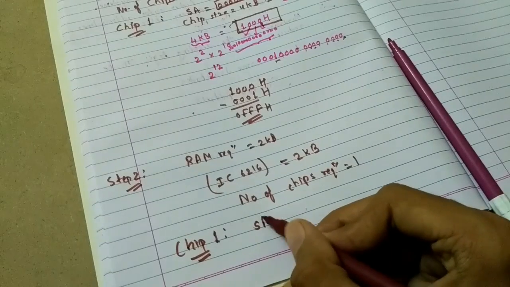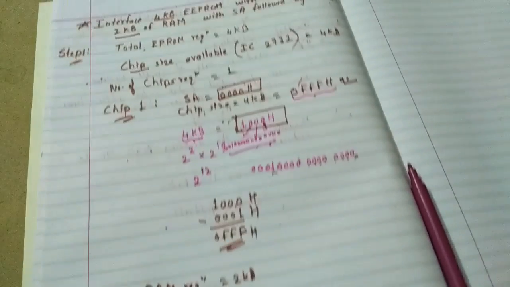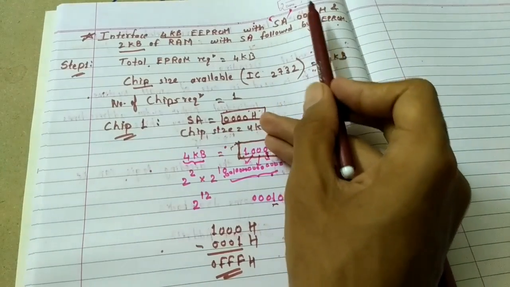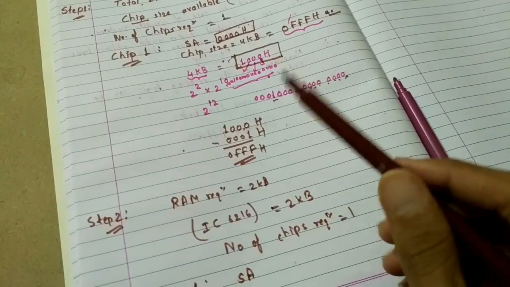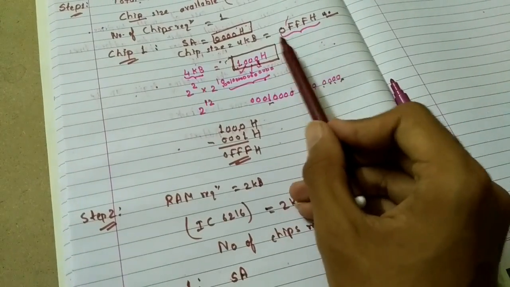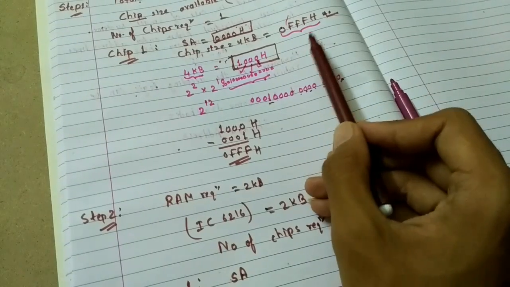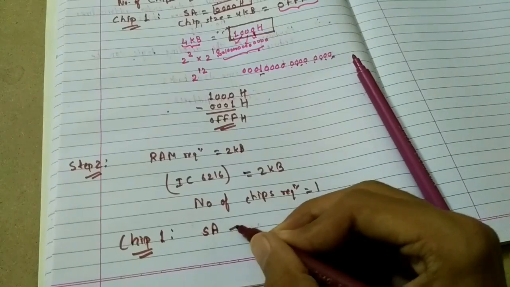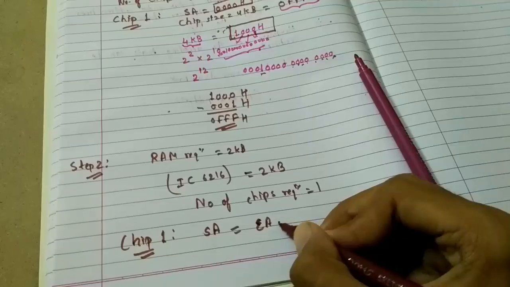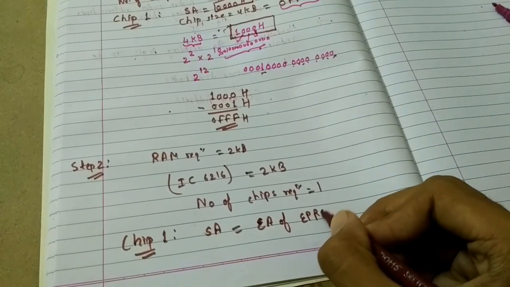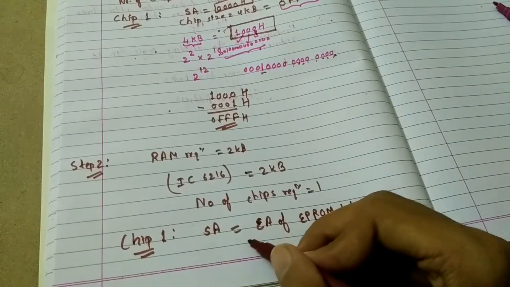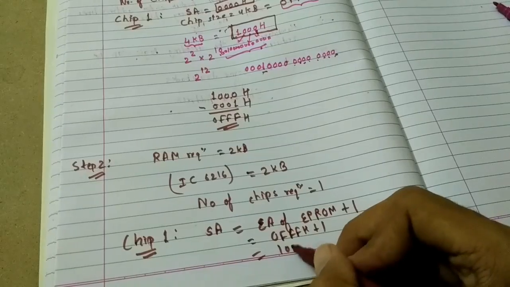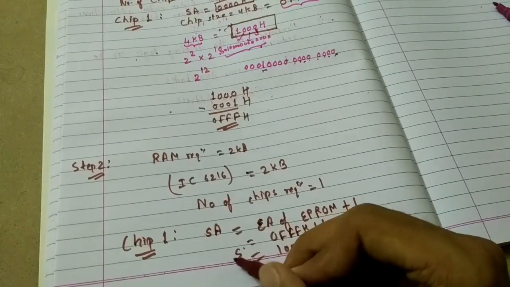Its starting address: the question is saying RAM with starting address followed by the EEPROM. The EEPROM has ending address 0FFFH, so the starting address of RAM will be the ending address of EEPROM plus 1. So 0FFFH plus 1 will obviously be 1000H. This is the starting address.